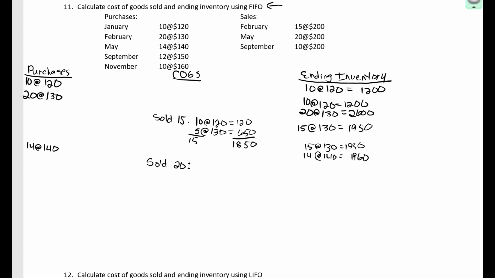Okay, we sold 20. Now what 20 did we sell? We have 15 at 130 and we have 14 at 140. Okay, the 20 that we sold. The oldest ones go first. So these 15 we purchased first, so they're going to go first. 15 at 130.